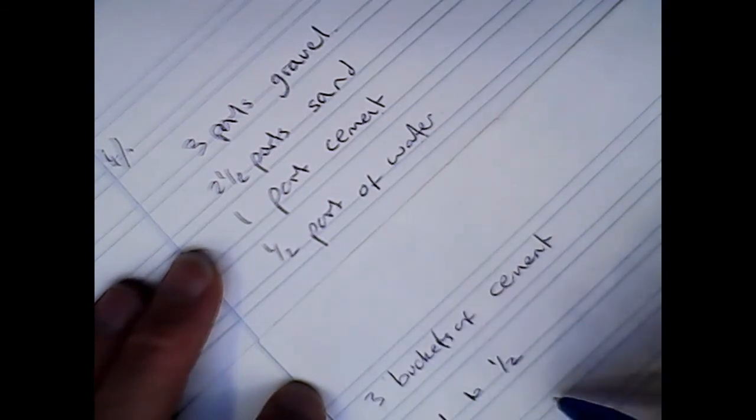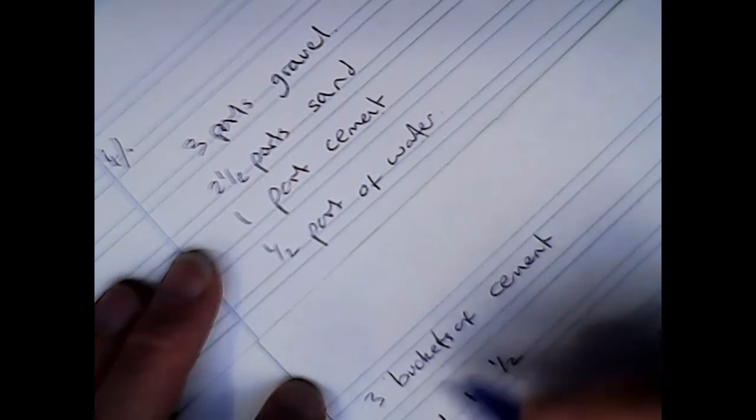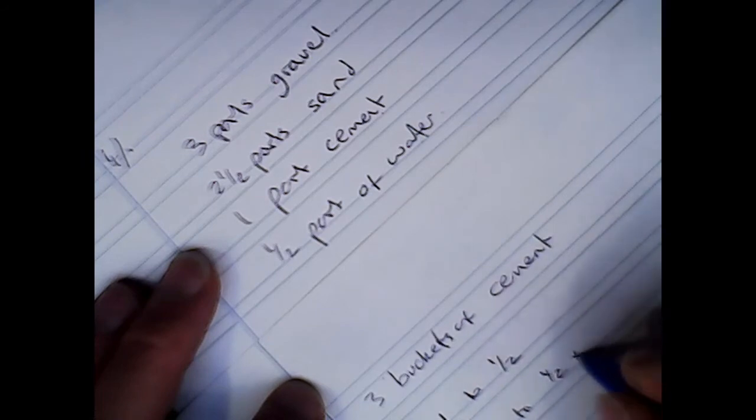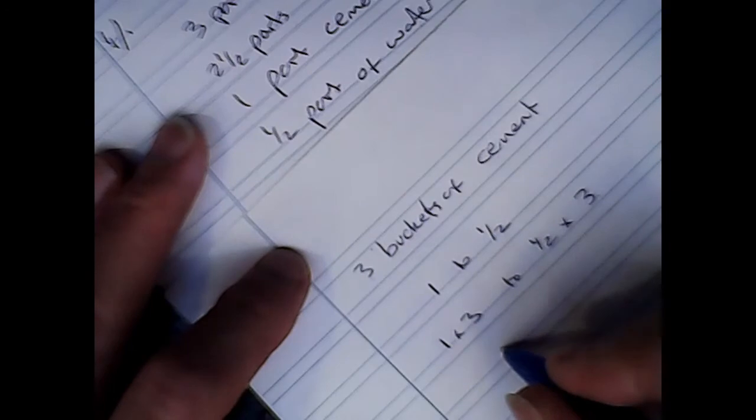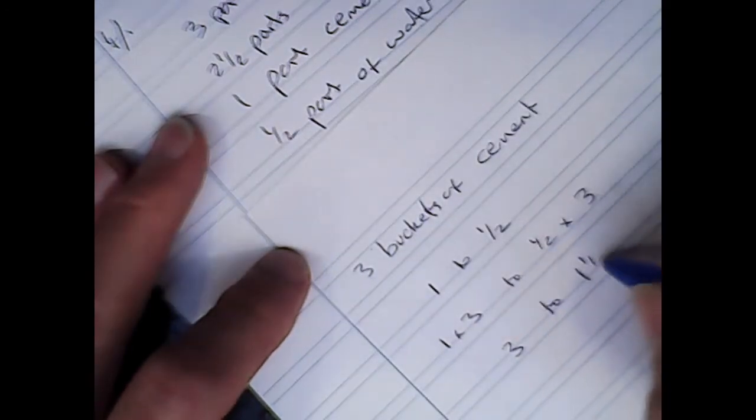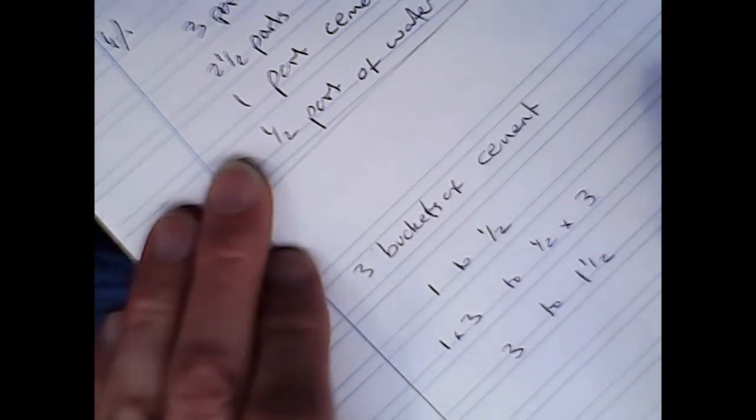We've got 3 buckets of cement, so I'm multiplying that by 3. That means I need to multiply the half by 3 as well. So basically it's 3 buckets of cement to 1.5 parts or buckets of water. So how much water does he need? 1.5 buckets.